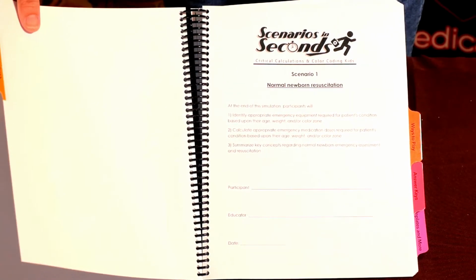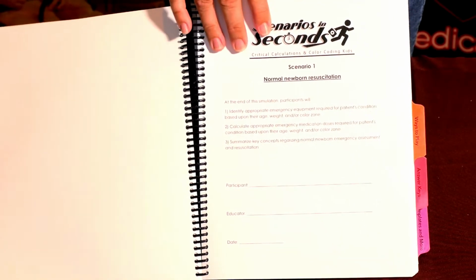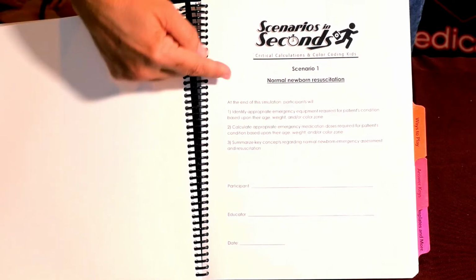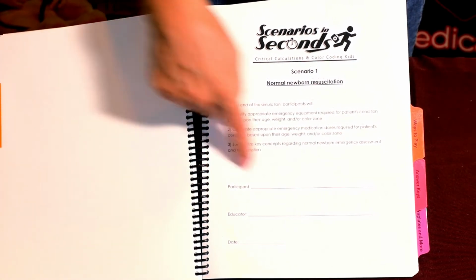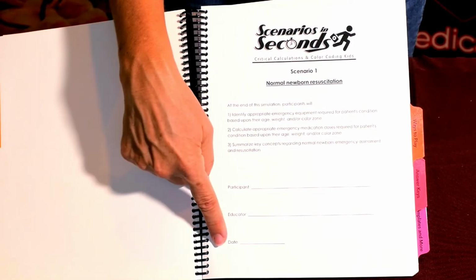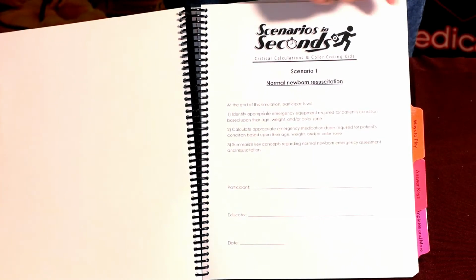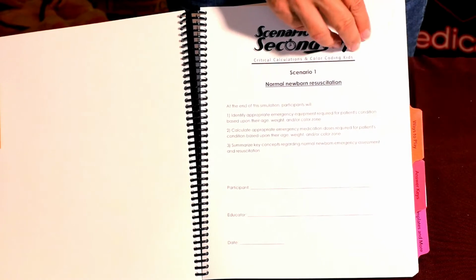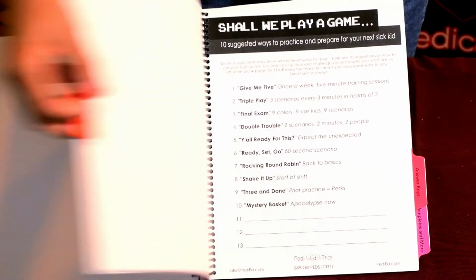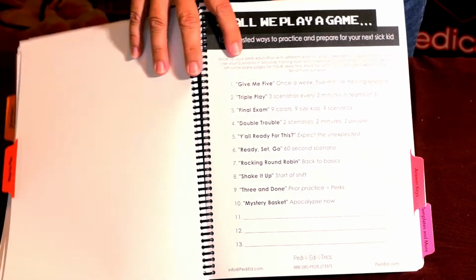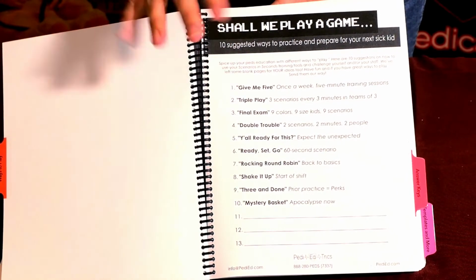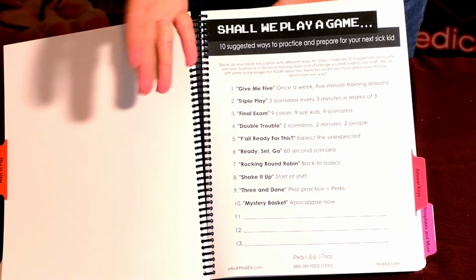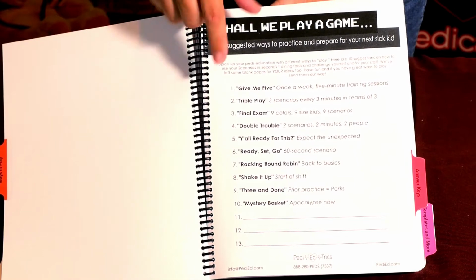Then your next tab, this is your objectives and competencies. Yeah, we actually did these for you. So you photocopy these and you are able to use these in your employee files or in your students' files. Each and every scenario already has a competency written for you. Then we made 10 unique ways to play. This is just some fun ideas for educators that are looking for some unique opportunities to train.